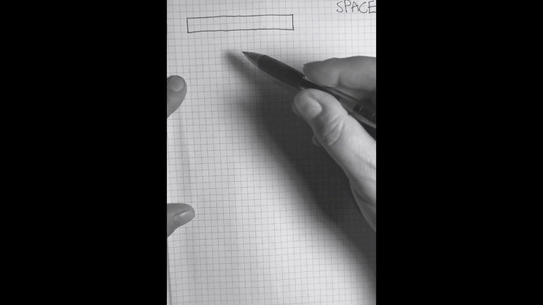And yes, I want you to draw these yourself because it's very important, because the first principle that we're going to learn is that rhythm is not necessarily about time. Rhythm is about space. Okay, so what I've drawn here is a whole note. This is a whole note.